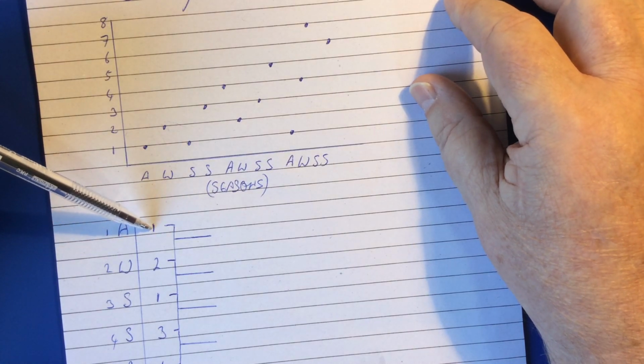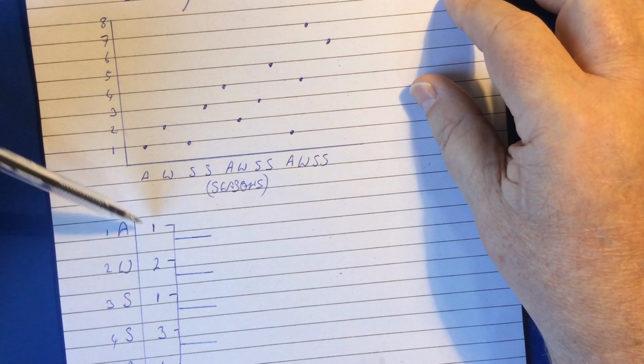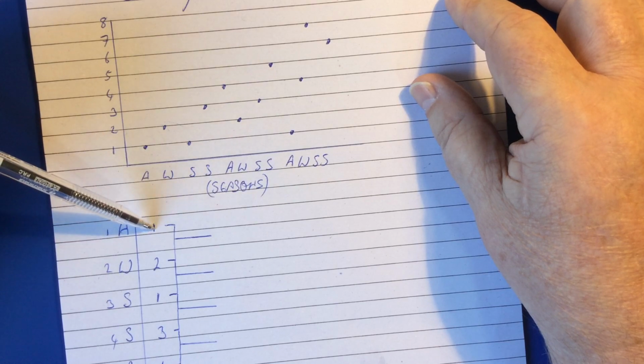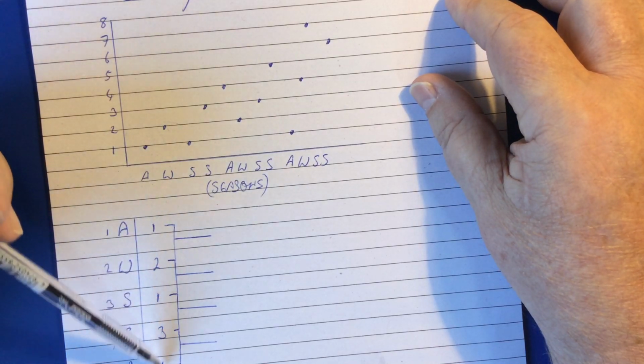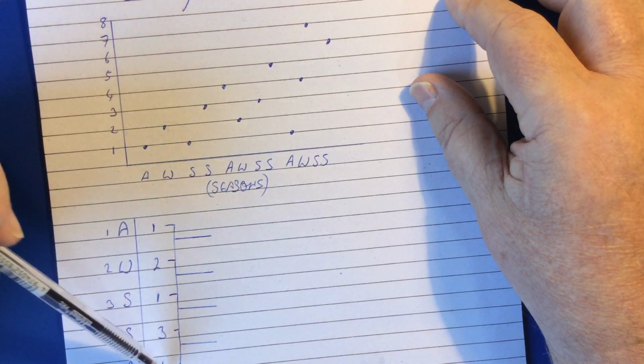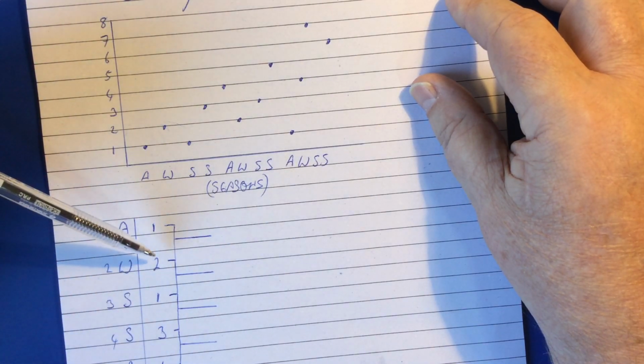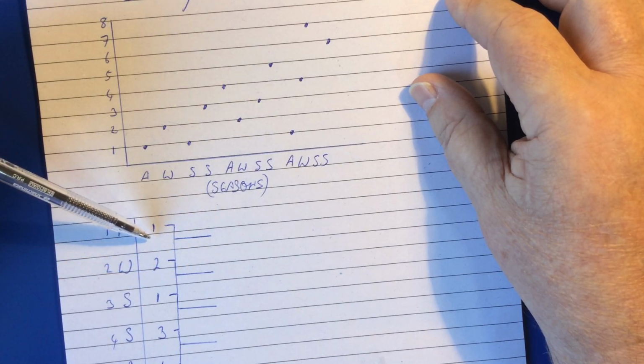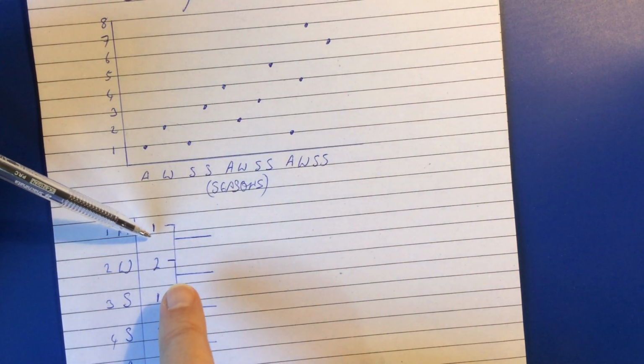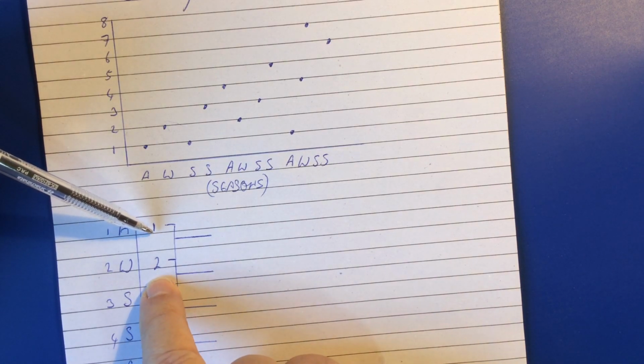Now I've taken the first few of these pieces of data, and I've noted them down here. So we have 1, 2, 1, 3, 4, 2. First, what I do is find the mean of these two numbers.